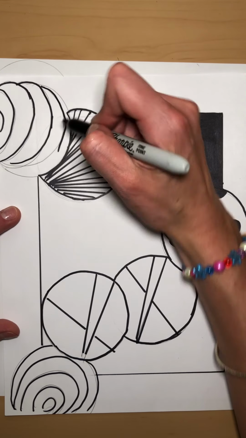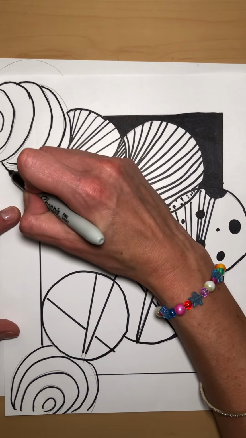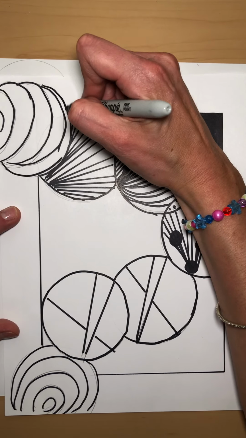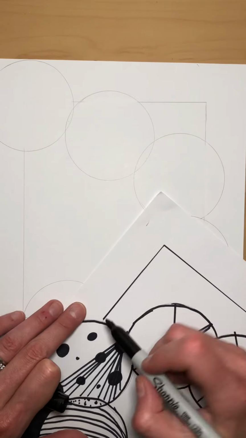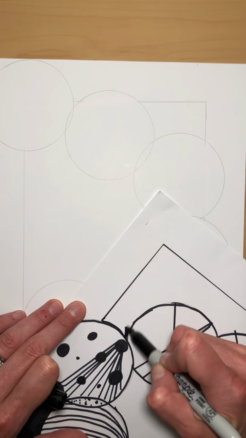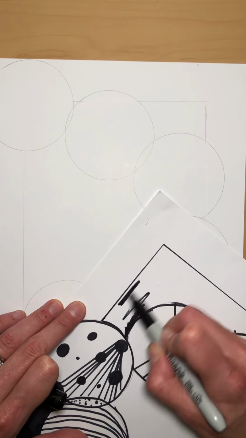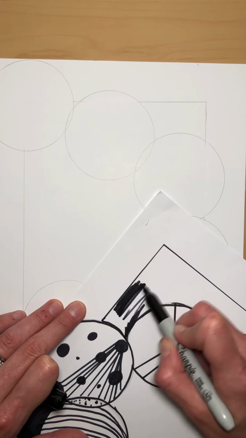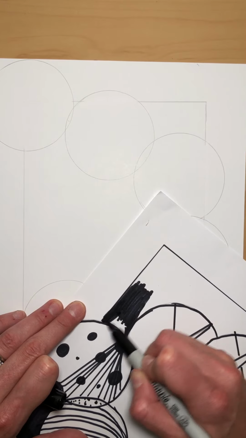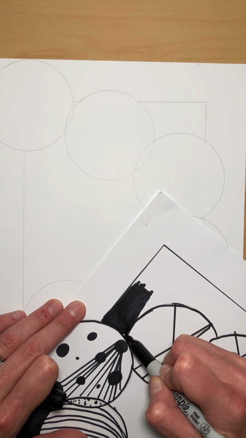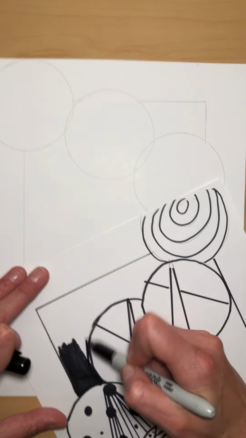Now again, I'm going a little fast. I really want you to try to take your time. Okay. So now I'm going to go in and I'm going to decide, okay, I really like when my background, my negative space, becomes the positive space by making that section darker. It really kind of brings forward the shapes.